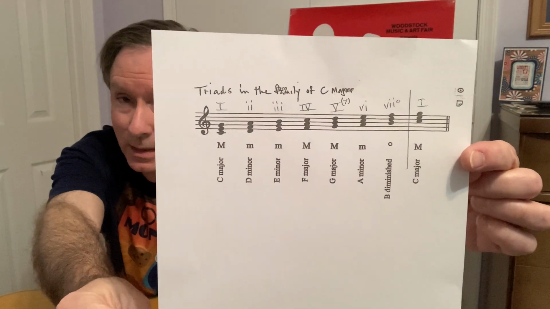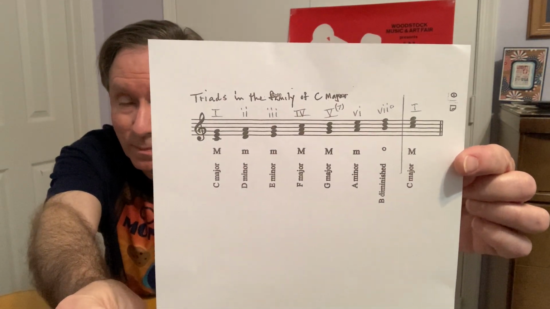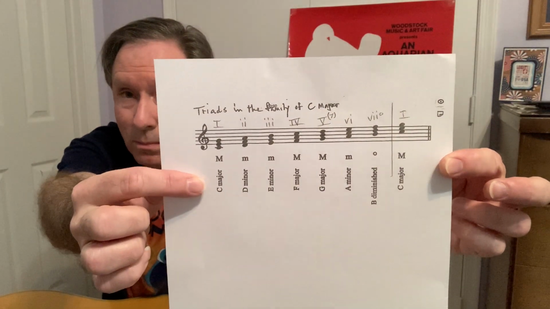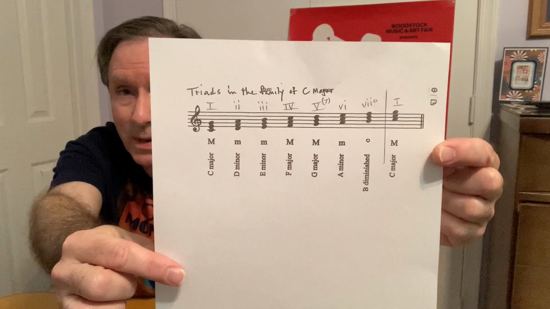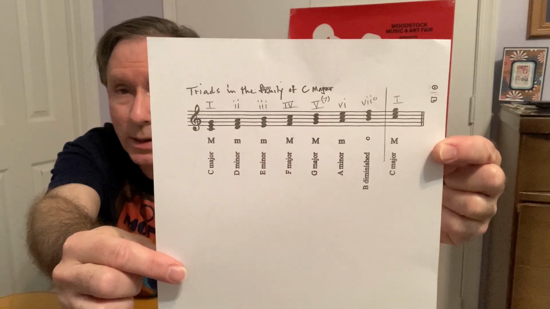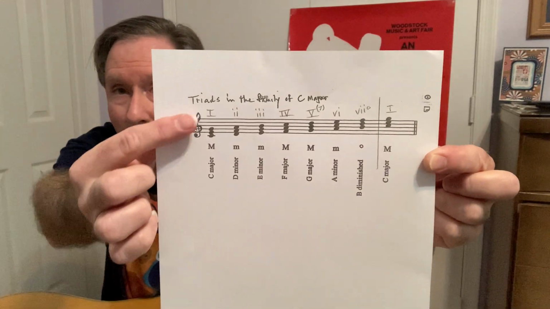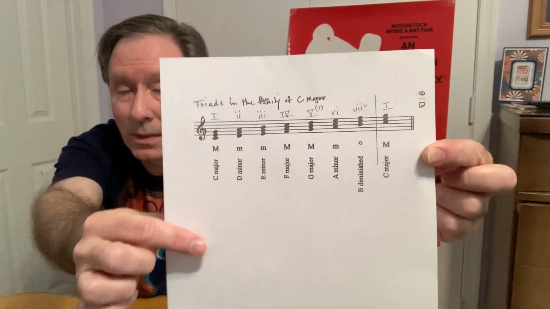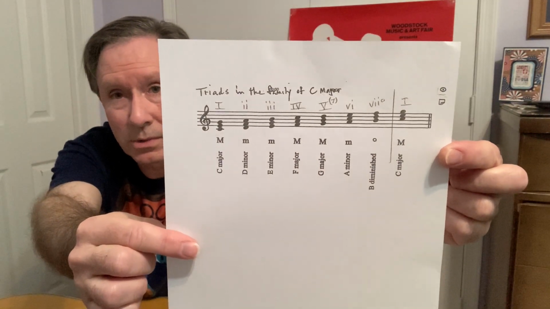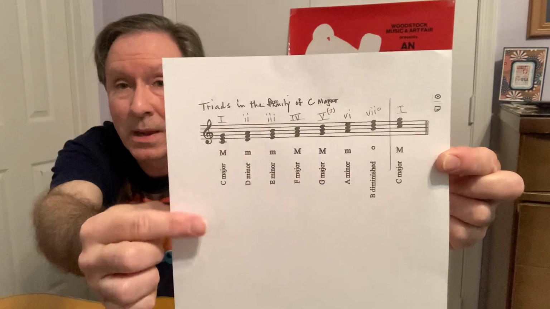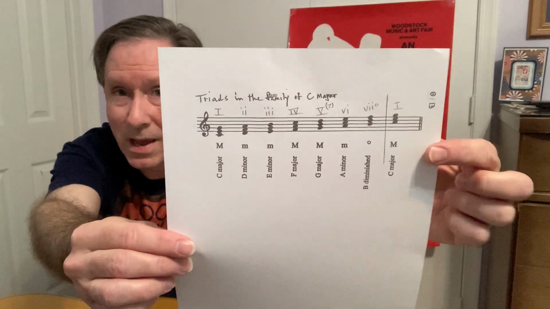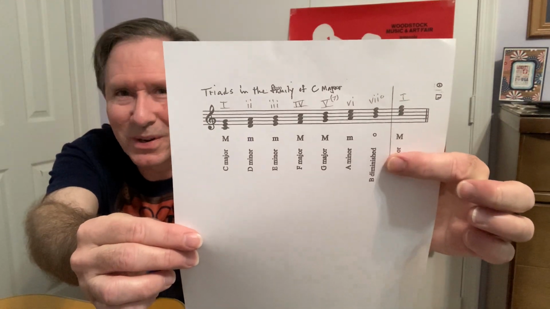And this is how it goes. You can see them labeled with names down below. So you have C major, D minor, E minor, F, G, A minor, and B diminished. And they're all labeled as well with Roman numerals. The lowercase Roman numerals tell you that it's a minor chord. So all of these are either major triads or minor triads. And we got one oddball over here, this diminished.